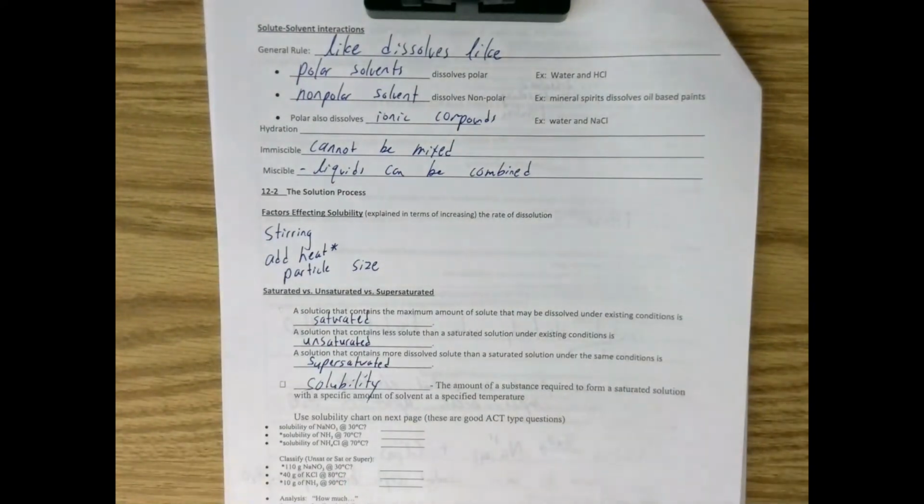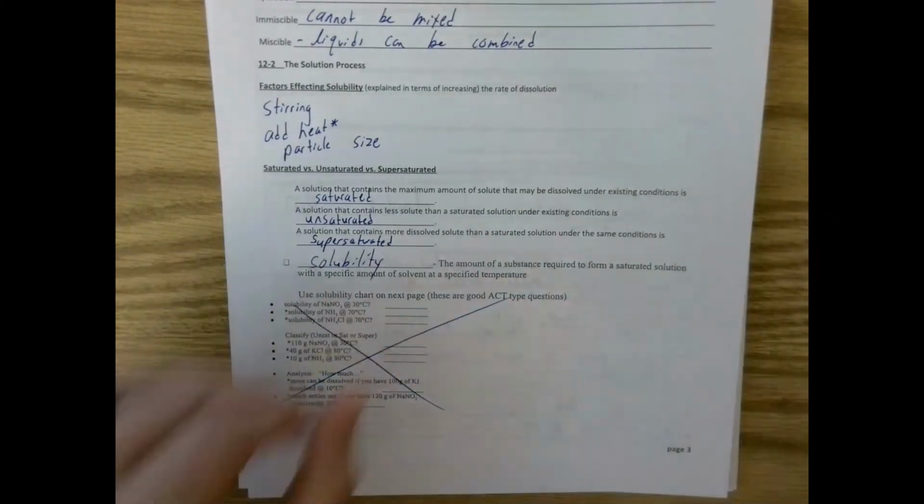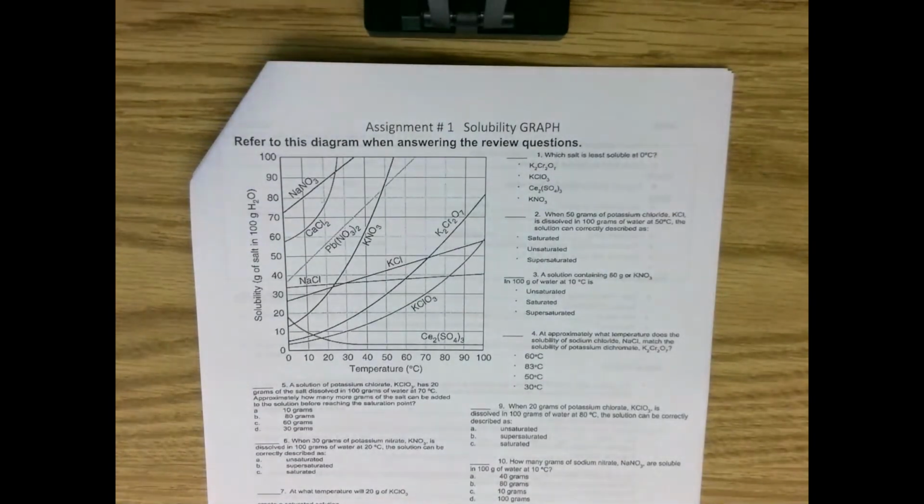So before we said solubility was a yes or no answer, right? It is or it isn't. Now we can talk about how much we can dissolve. Okay. So at the bottom of the page there's supposed to be a chart. It didn't print for some reason, so you can cross that out. We'll go to the next page. On the next page, you have what we call a solubility chart or a solubility graph. So what are the units for the x-axis? Degrees Celsius, temperature. And the y-axis has units of solubility. So grams of salt I can dissolve in 100 grams of water.